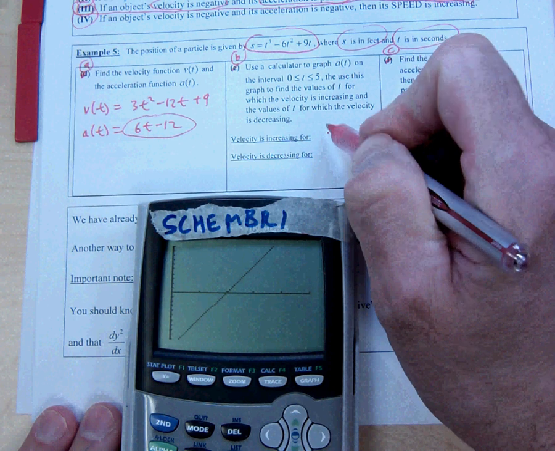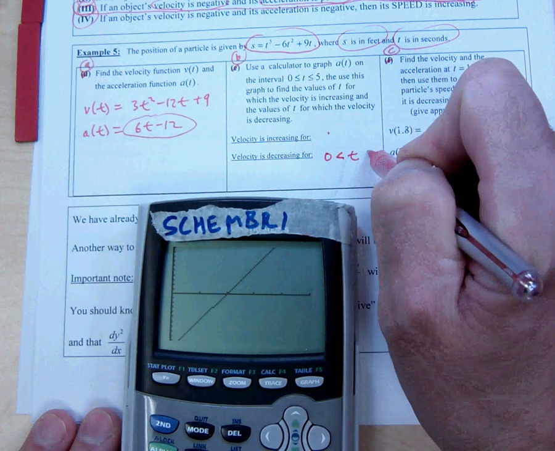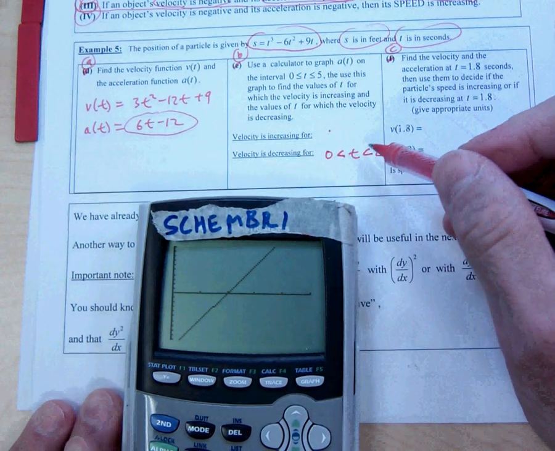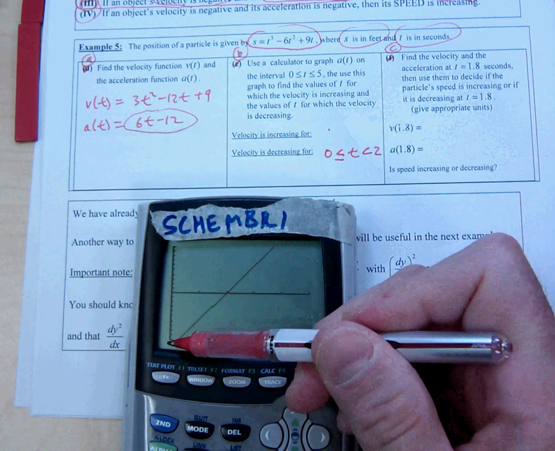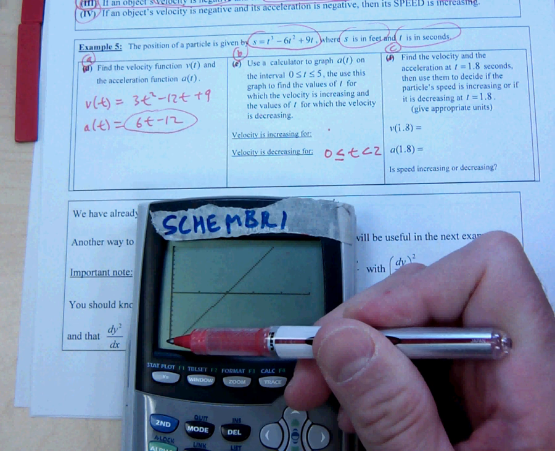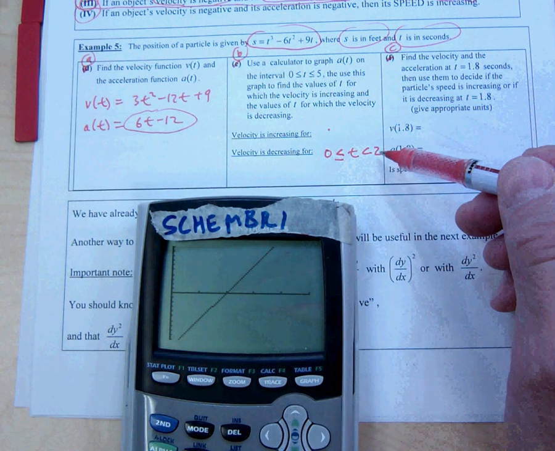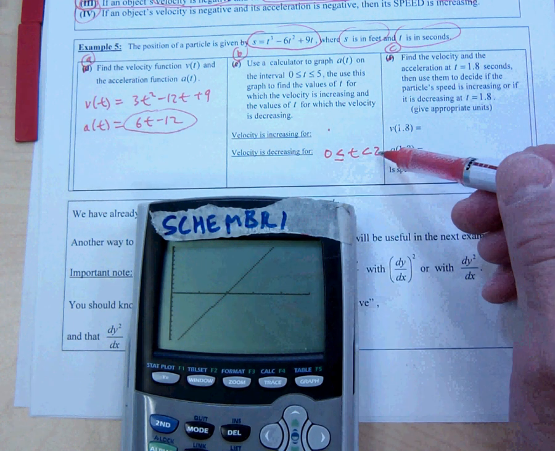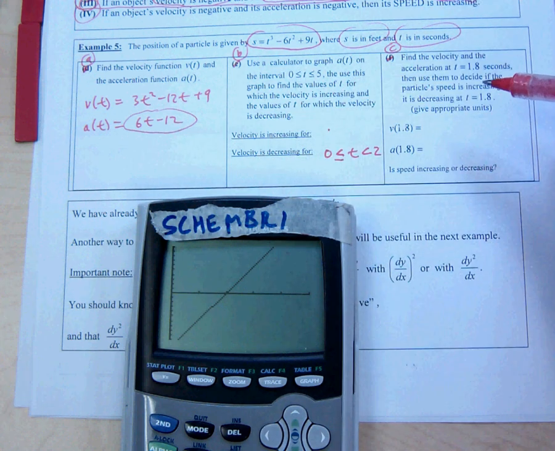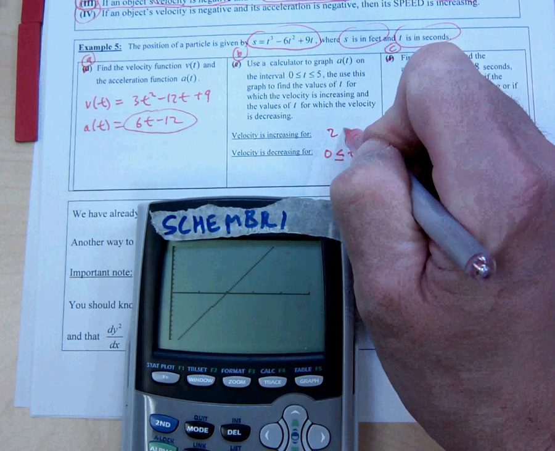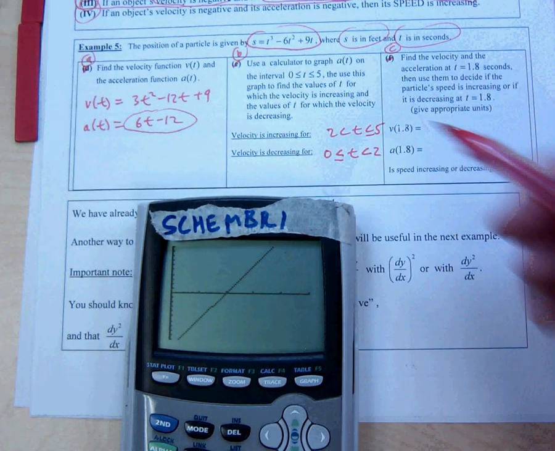And so the velocity will be decreasing from 0 to what? 0 to 2. Including 0 or not including 0? Including 0, because clearly at 0 you got a negative velocity over here, don't you? Right? But at 2, the velocity is not negative, so you don't put an equal sign there. And then clearly velocity is increasing whenever acceleration is positive, and so that would be from 2 to 5, wouldn't it? Including what? 5. Including 5.